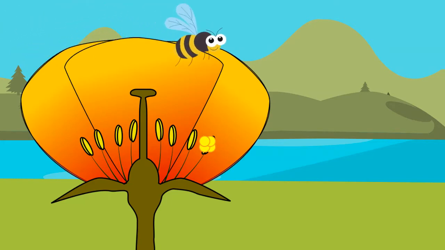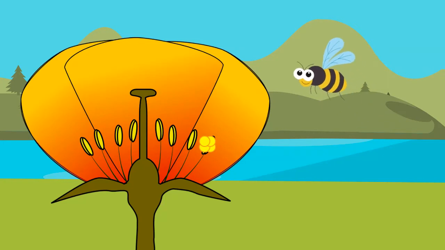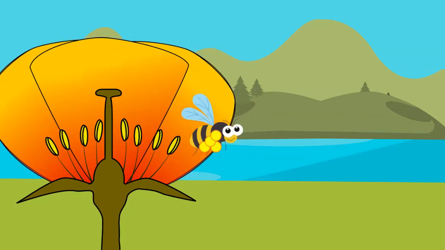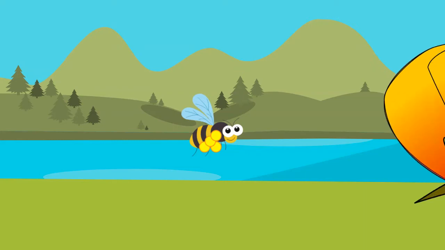Look at this bee. This bee is called a pollinator. This bee is really hungry. It wants to eat the nectar from the bottom of the flower. As the bee dives into the flower to collect the nectar, its body rubs against the stamen. The sticky pollen on the stamen glues itself to the body of the bee. The bee then leaves the flower and flies away. However, the bee is not full yet. The bee still wants to find another flower to visit.